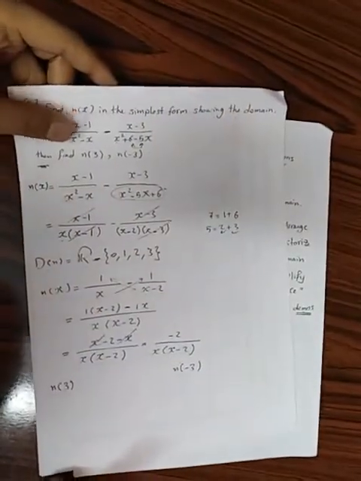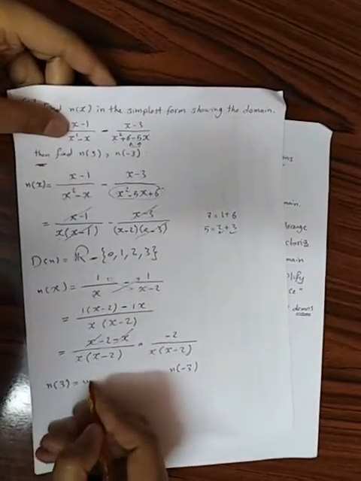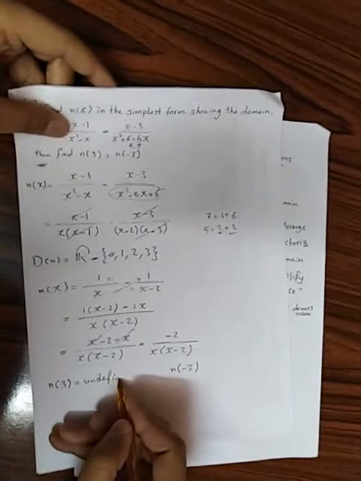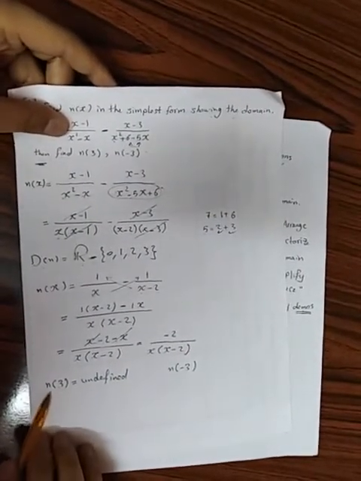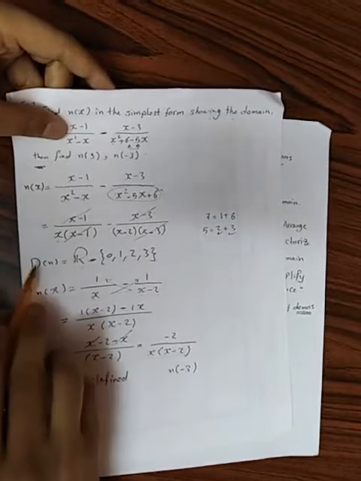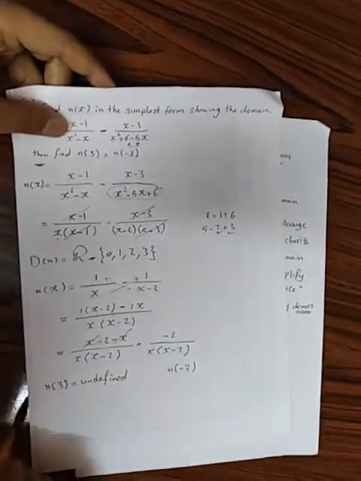Then n of 3 is undefined. It does not exist, because the domain of n is R except 3. 3 is one of them.